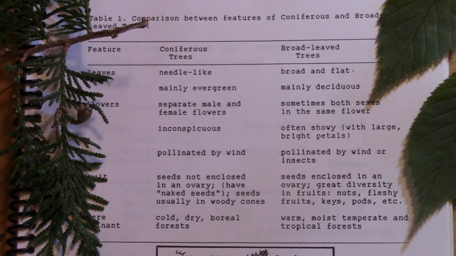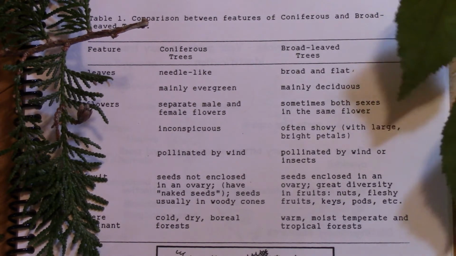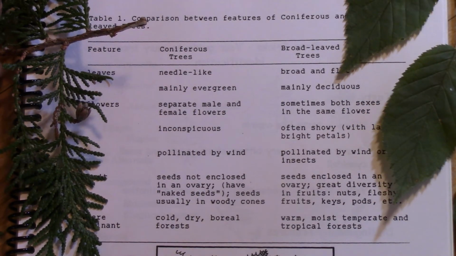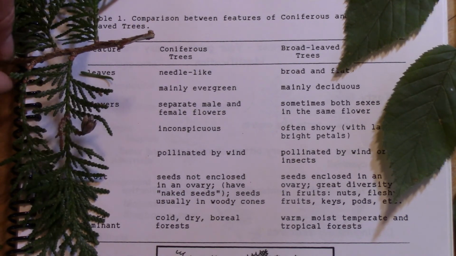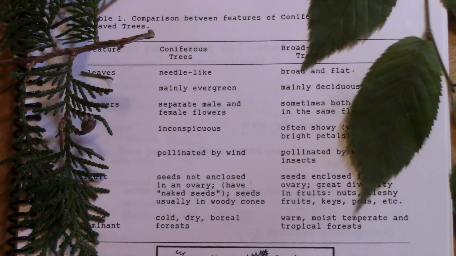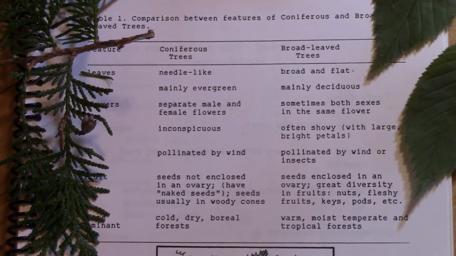So when we talk about gymnosperms versus the rest of the trees, gymno, we talked about being naked seed. That's in comparison to the broadleaf fruit, which all have some kind of fruit protecting that seed, even if that fruit is an acorn or a maple key. But you do sometimes see some conspicuous fruit like cherries. All right, that is the difference between conifer trees and broadleaf trees.